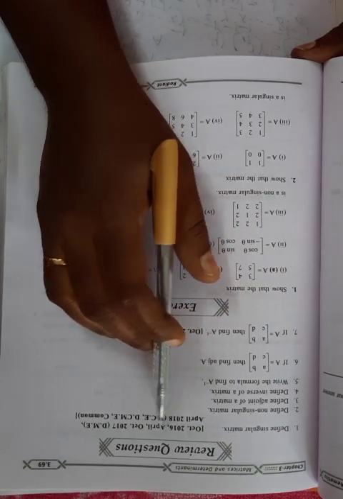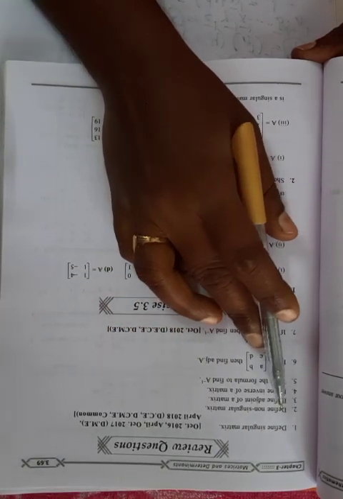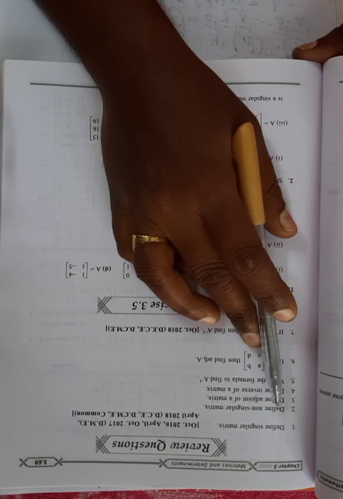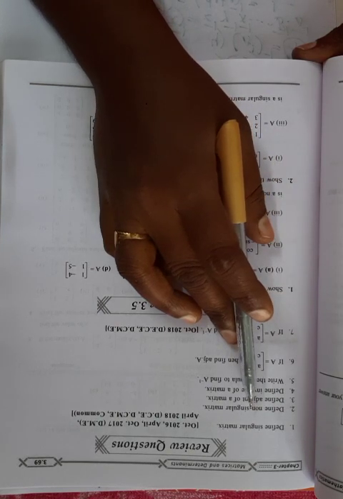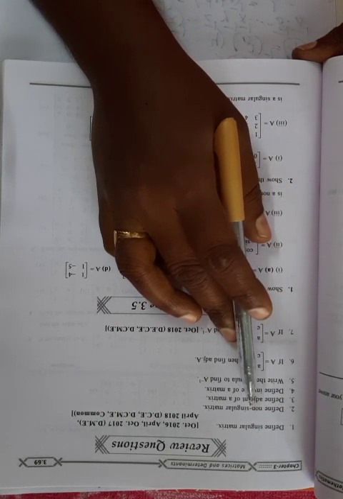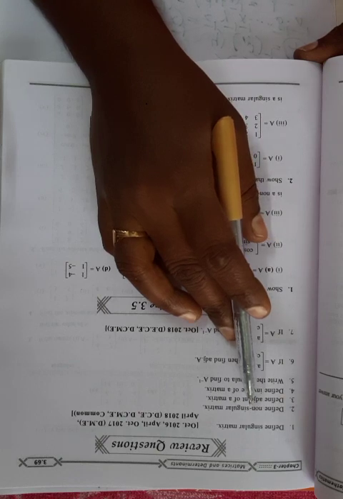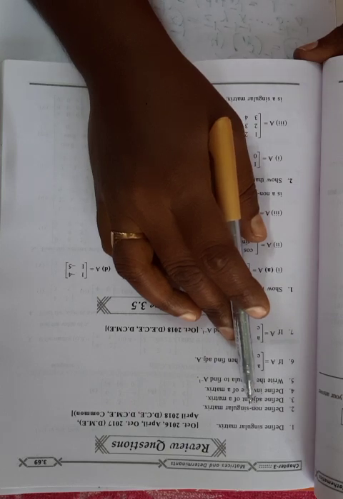Here we came to our last exercise in our matrices and determinants chapter. These are the review questions. The first question is: define singular matrix. In the very beginning of our class we discussed the definitions of singular matrix and non-singular matrix. Define singular matrix means you have to write that the determinant of a matrix is 0.